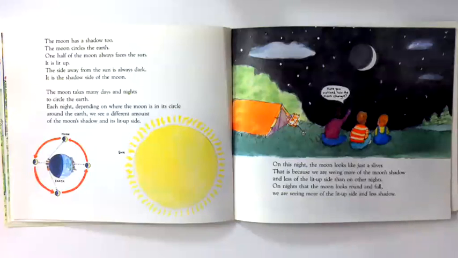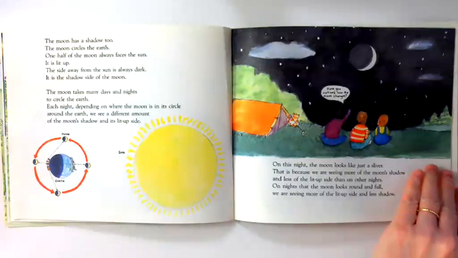Each night, depending on where the moon is in its circle around the Earth, we see a different amount of the moon's shadow and its lit up side. Have you noticed how the moon changes? On this night, the moon looks like just a sliver. That is because we are seeing more of the moon's shadow and less of the lit up side than on other nights. On nights when the moon looks round and full, we are seeing more of the lit up side and less shadow.